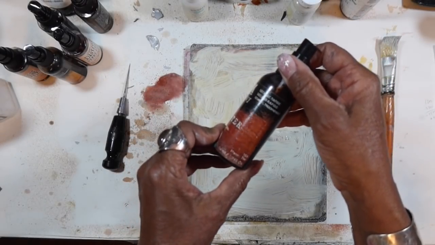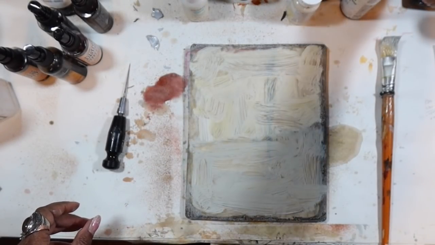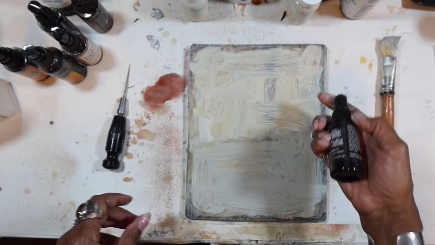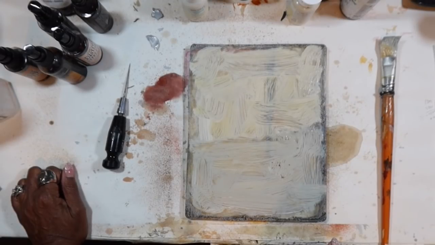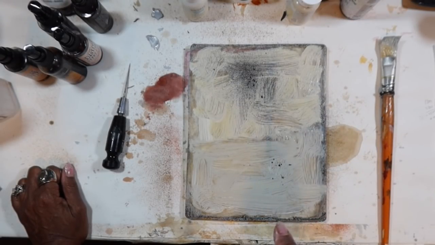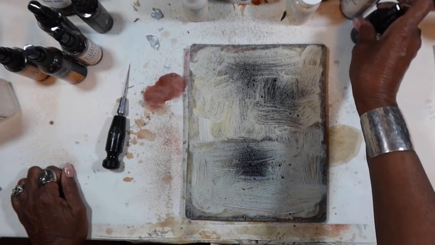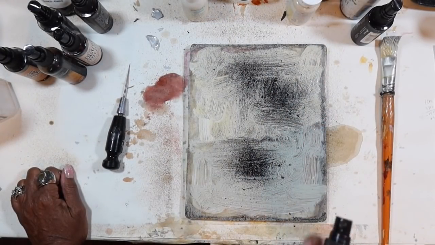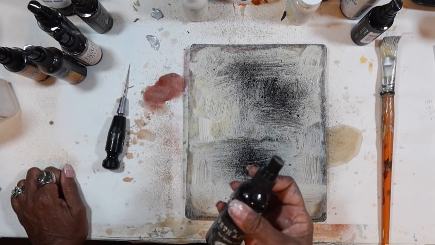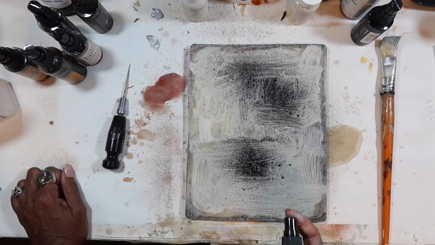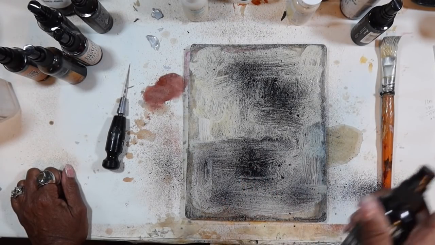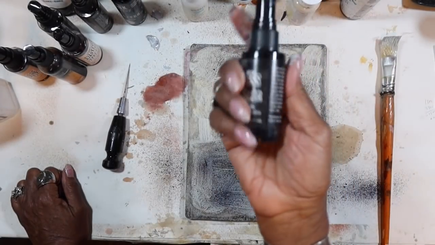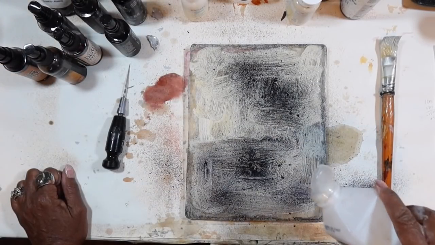Let's go with a brown. Let me see. Let's get some more black soot since we have some gray down here. And I'm gonna grab some licorice too. So this is Seth Apter's licorice, which is more of an eggplant kind of color. And the other one was Tim Holtz's black soot. They're gonna come back again.